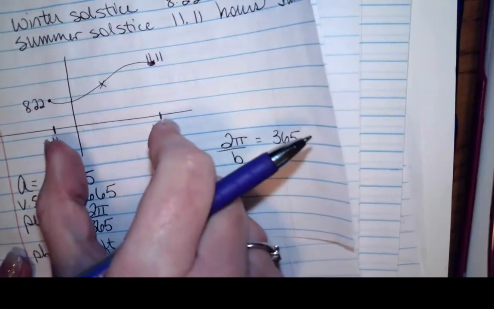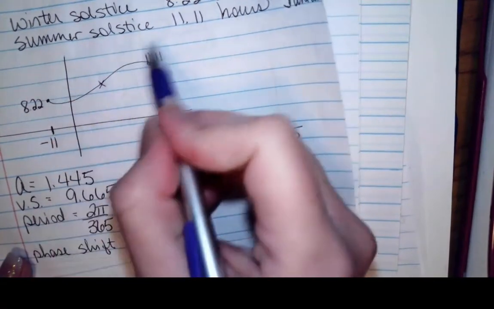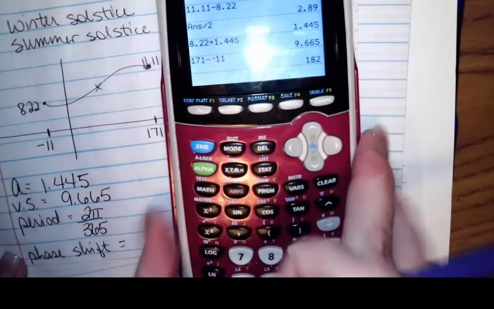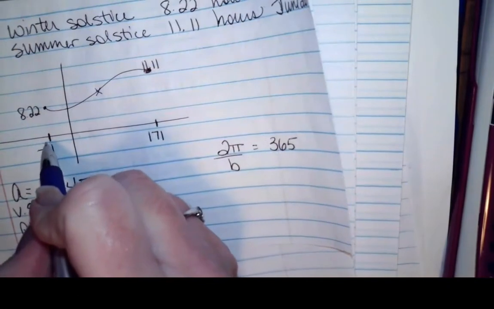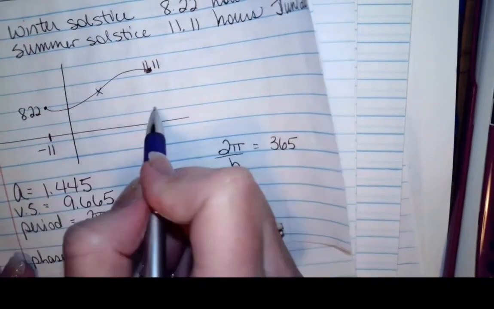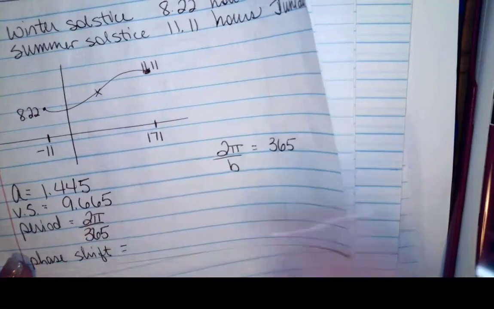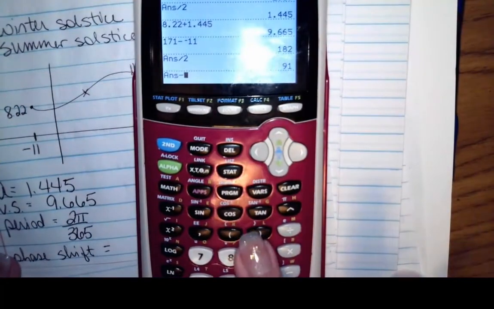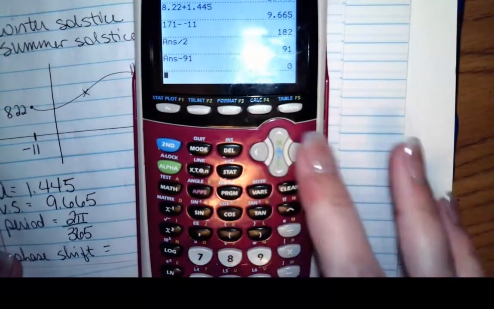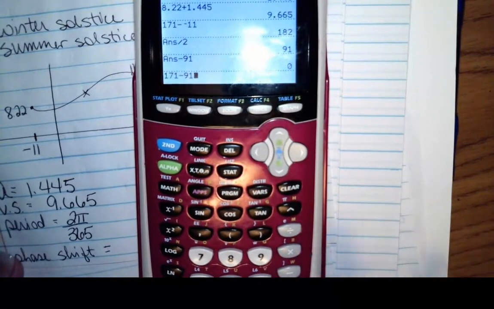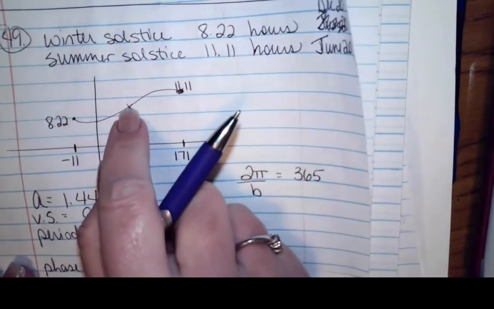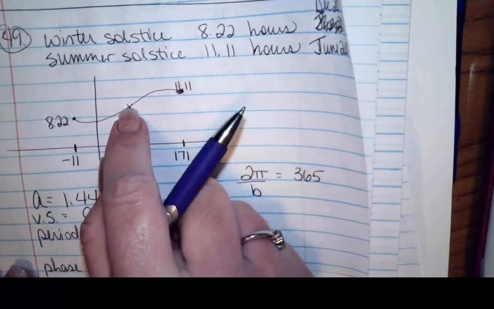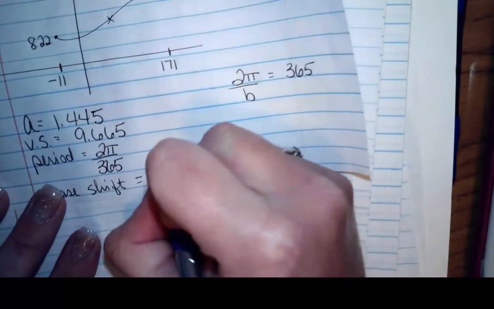Okay, I need to find the middle point because that's going to be from where it bottoms out to where it tops out. So 182 days divided by 2 gives me 91 days. So we can do 171 minus 91, and that will tell me what day this is. Well, hang on. 171 minus 91 gives me 80 days. So 80 days into the year, I should be at the midway point. So my phase shift is 80.